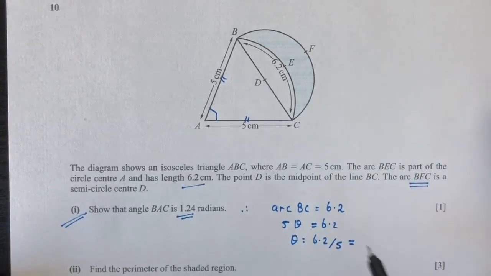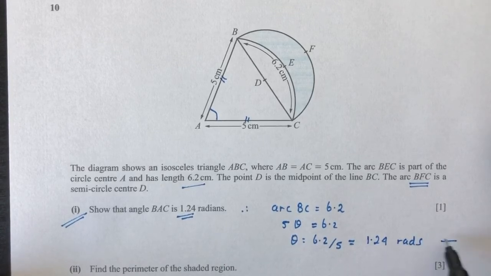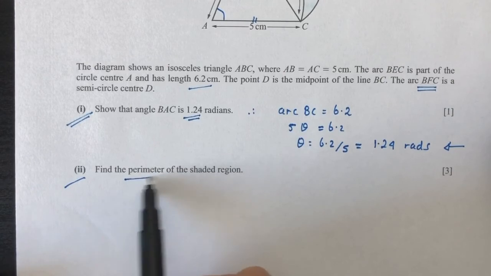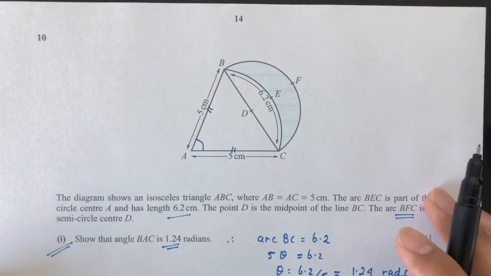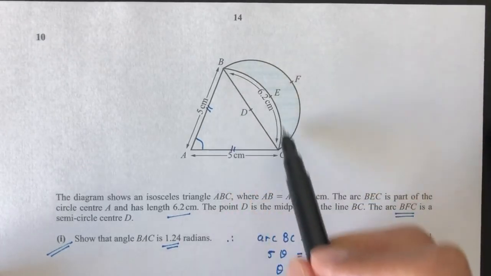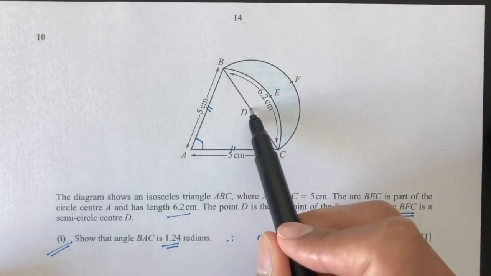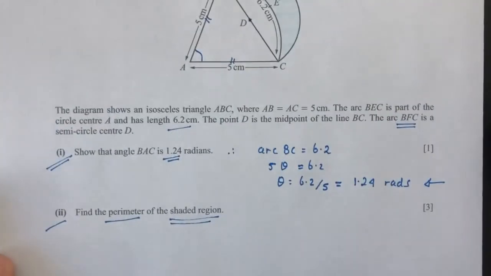That will be 1.24. So 1.24 radians. This is shown as required. Now for part 2, find the perimeter of the region. So this is given to you, you have to find this one. So what is the radius of the semicircle? Let's find the radius.